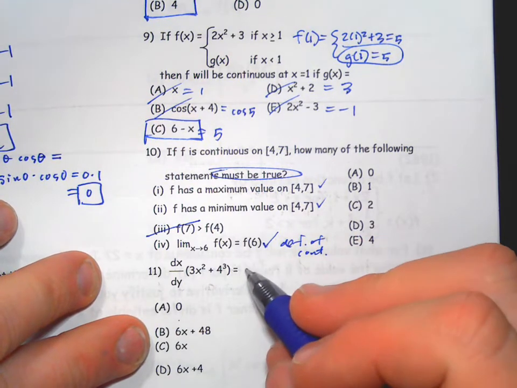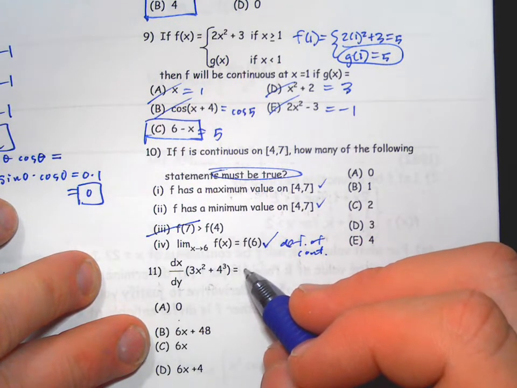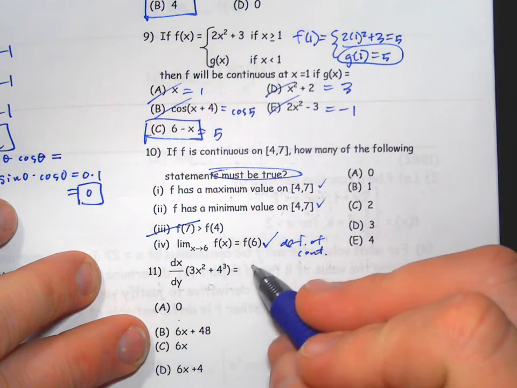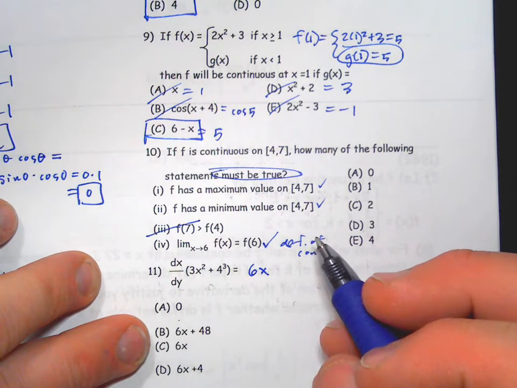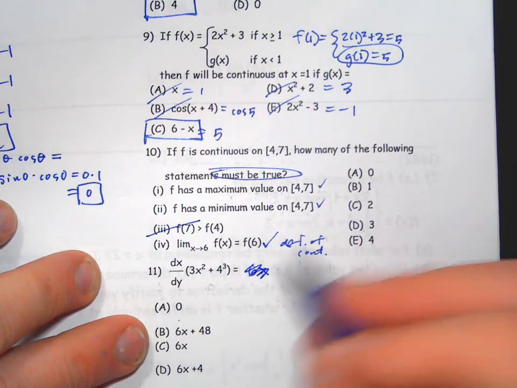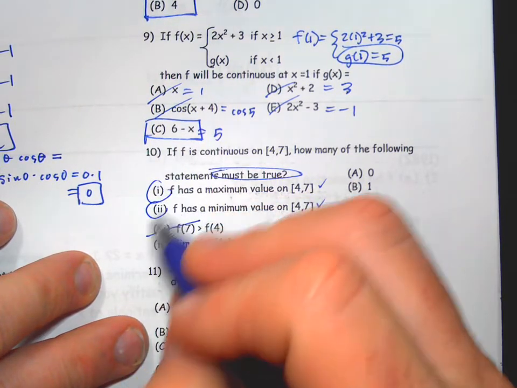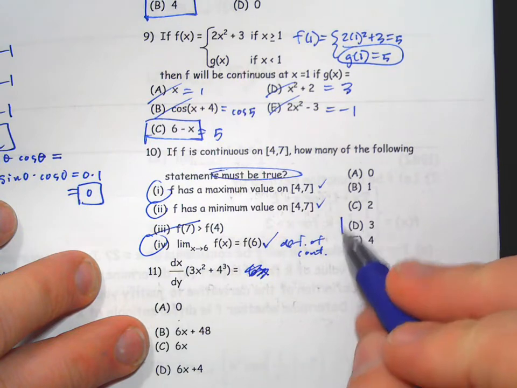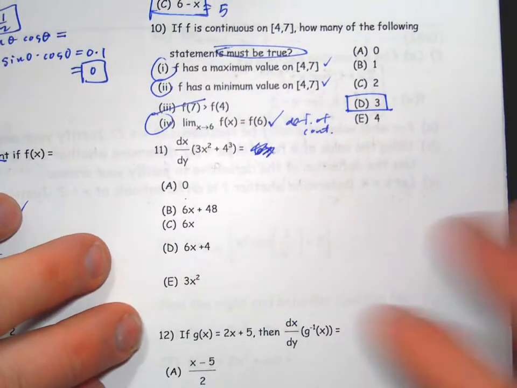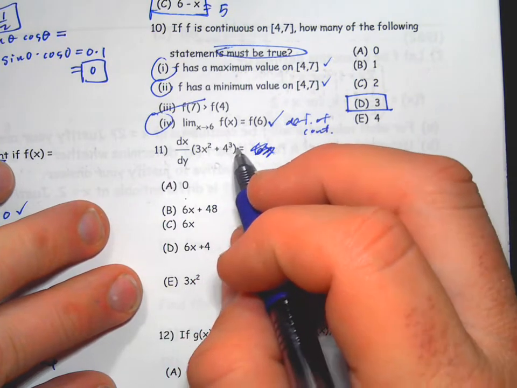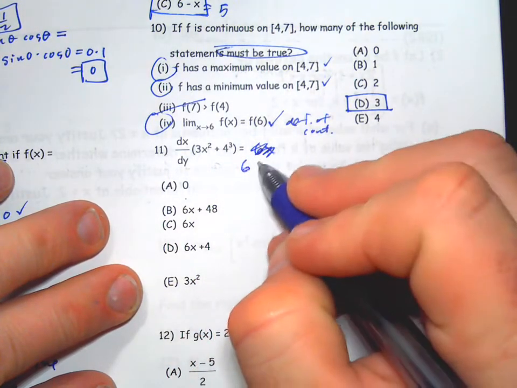And the derivative dy/dx would equal 6x. Oh wait, that's the next problem. So I'm going to say 3 have to be true for sure. Must be true. Next problem, we're taking this derivative, and it would be 6x.